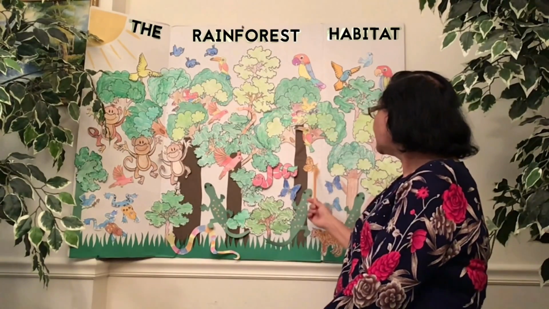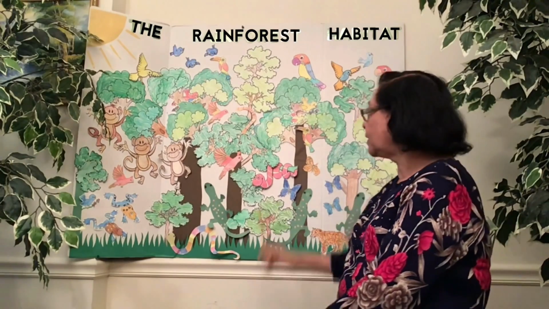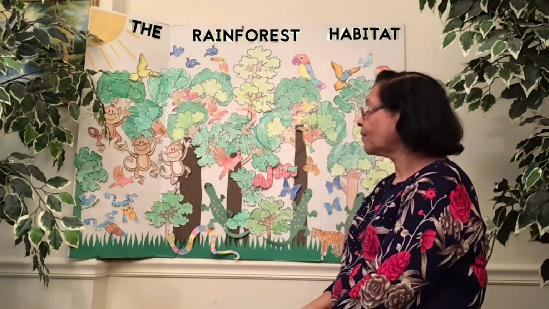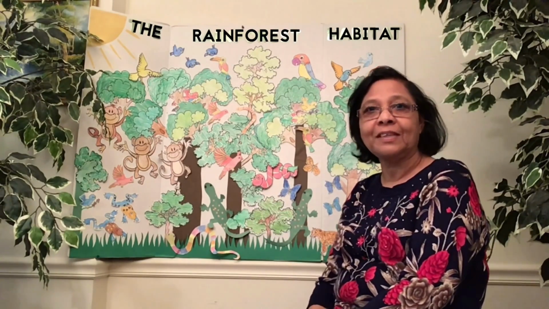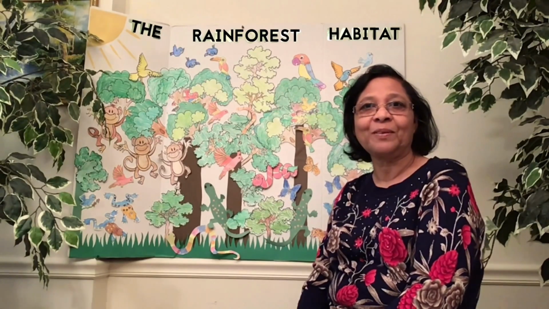Boys and girls, we even have butterflies living in the rainforest. They fly low down, and sometimes they go high up as well. It's so interesting with all the different animals in the rainforest. Look at the video as we see how these animals live in the rainforest.